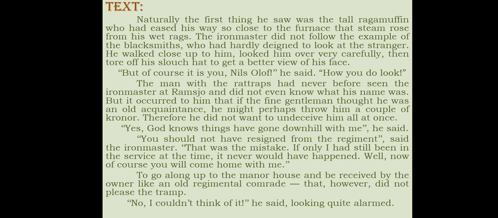Naturally, the first thing he saw was the tall ragamuffin who had edged his way so close to the furnace that steam rose from his wet rags. The ironmaster did not follow the example of the blacksmith, who had hardly deigned to look at the stranger. He walked close up to him, looked him over very carefully, then tore off his slouch hat to get a better view of his face.